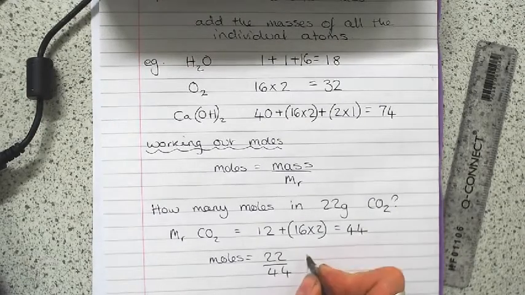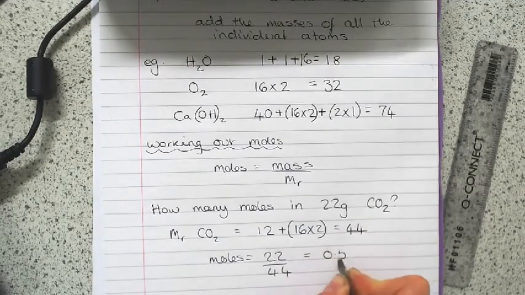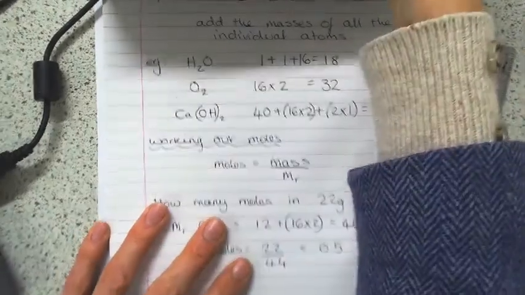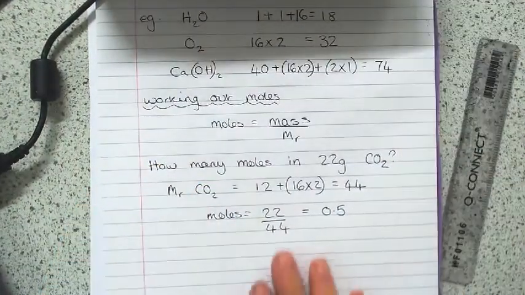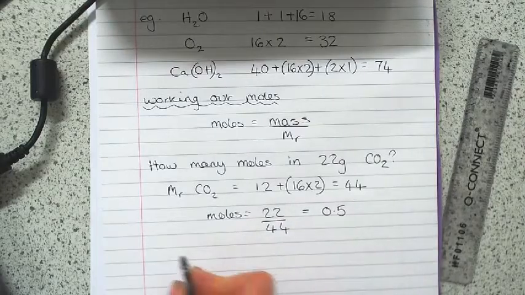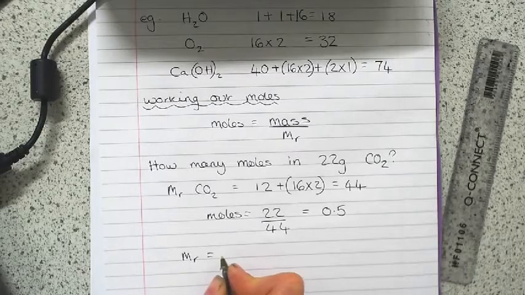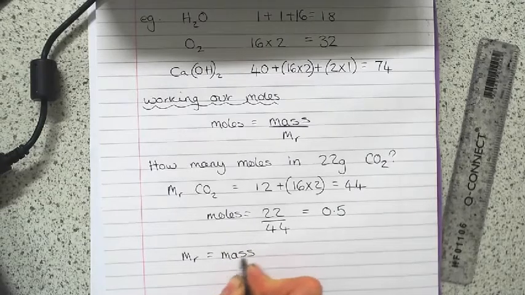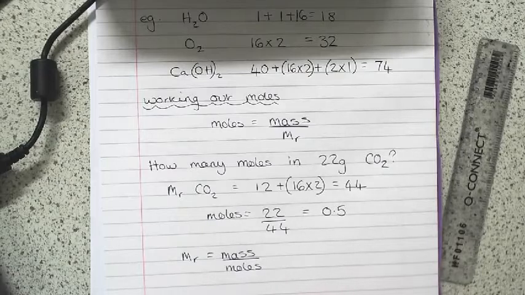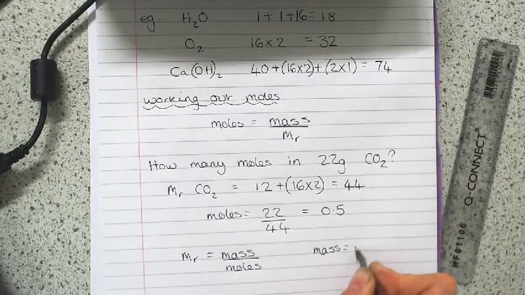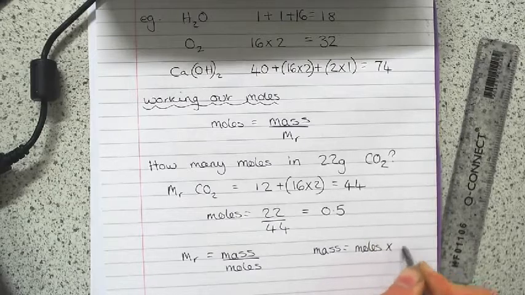I'm hoping that you can see that. Yep. And so the answer is 0.5, okay? So it's 0.5 moles. Other arrangements that you may have to use for that formula is that the MR is equal to mass divided by moles, or the alternative arrangement where we make the mass the subject is moles times MR.